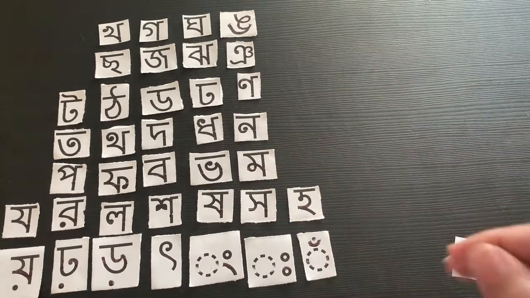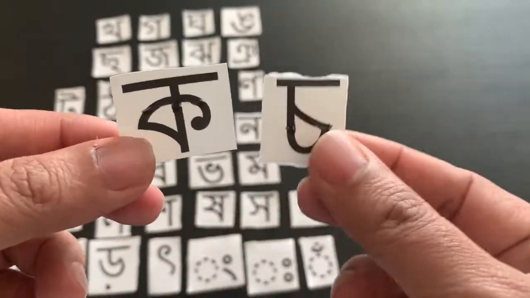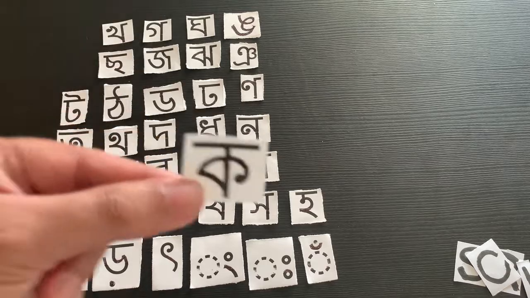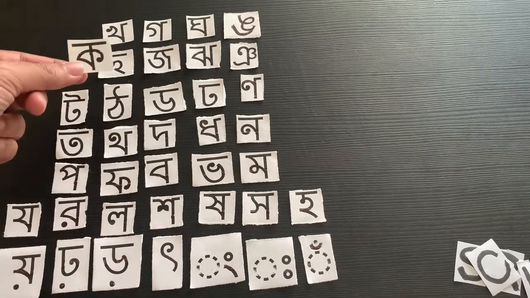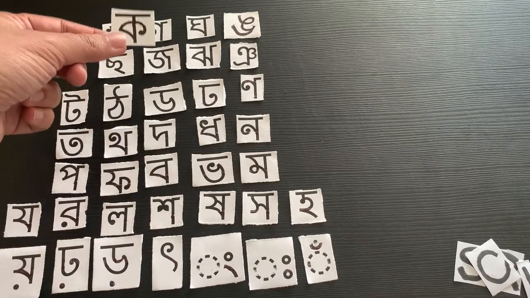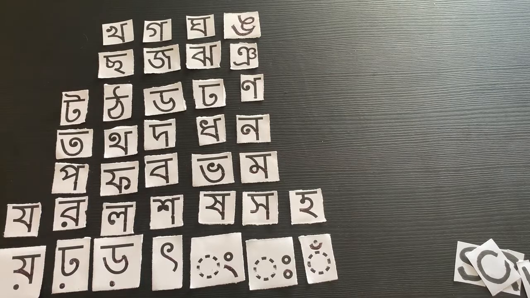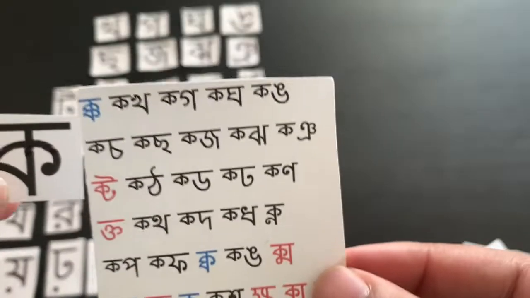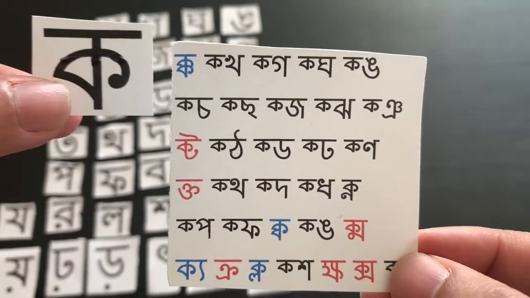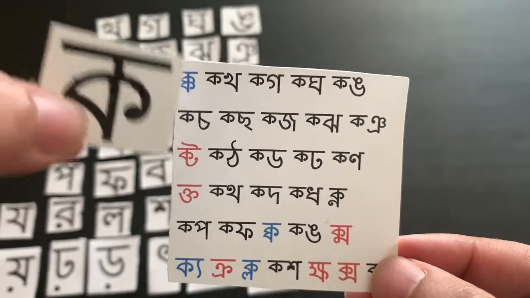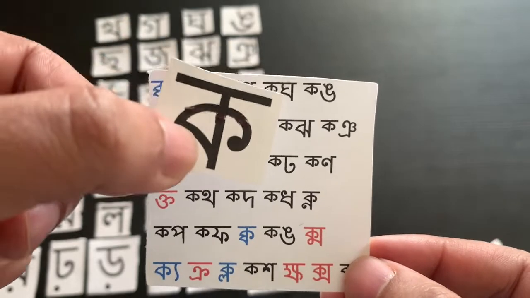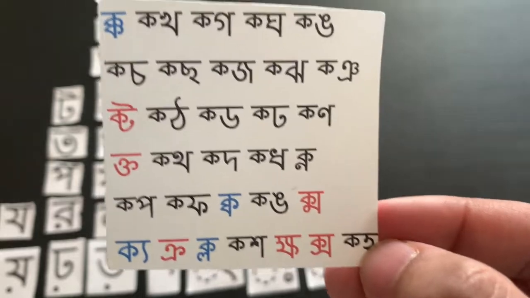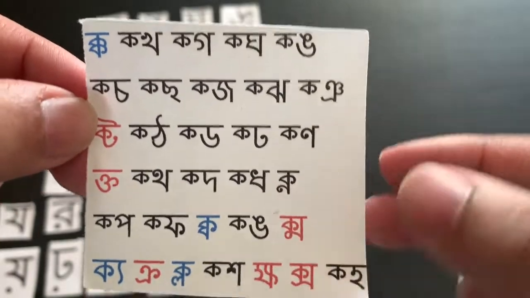Now, in Bengali, there are very intricate patterns that you need to remember. So, ko with itself will look different. Ko with tho, ko with go. Let's look at all those. A very long introduction. Okay, so here's the chart for ko. Ko with ko, with kho, with go, with gho, with ngo. This is how you write in the Bengali script.